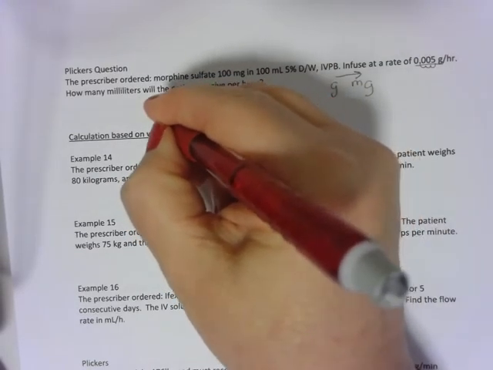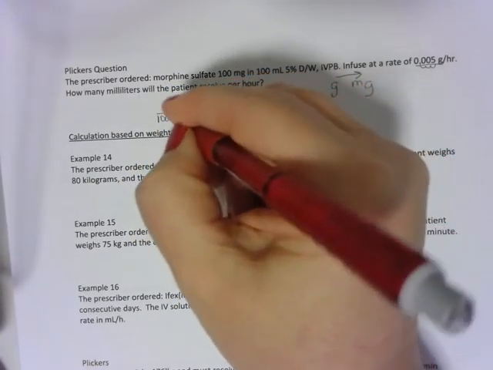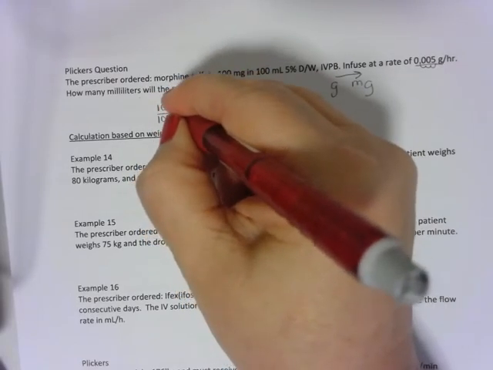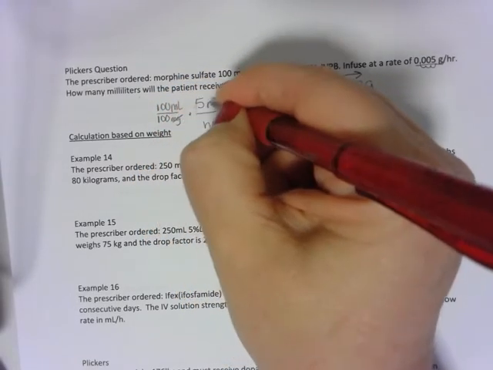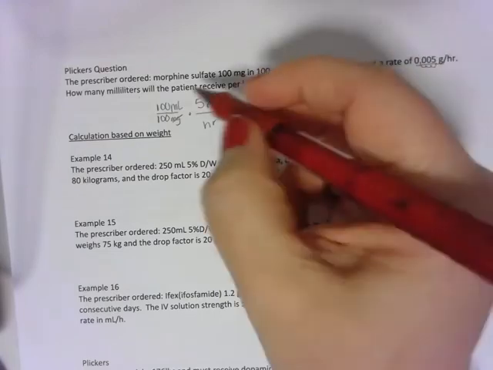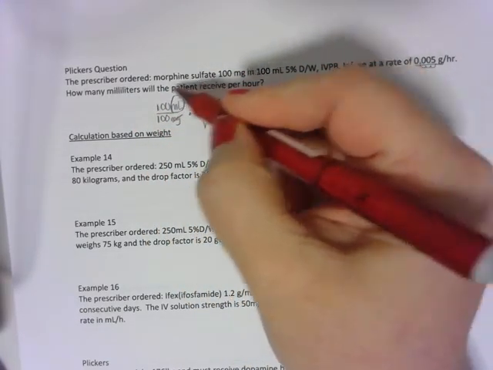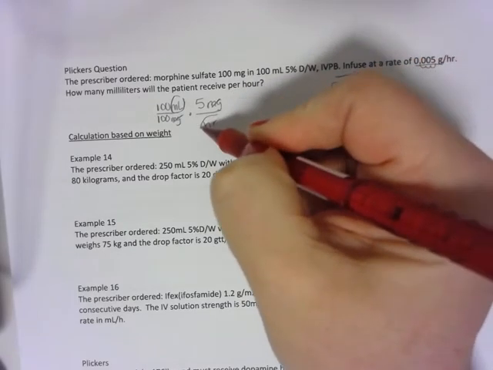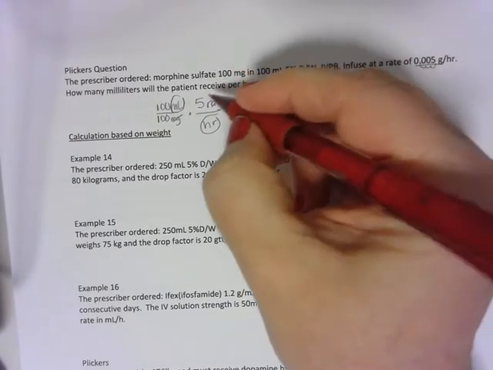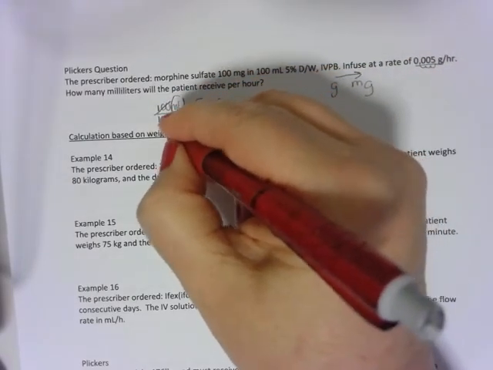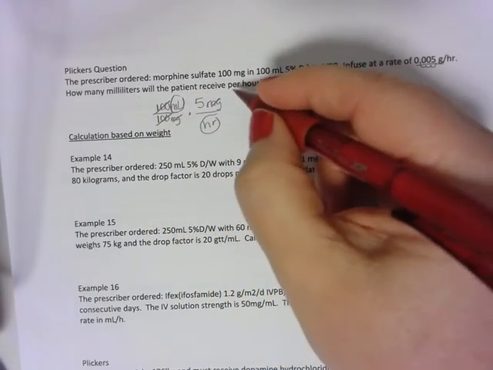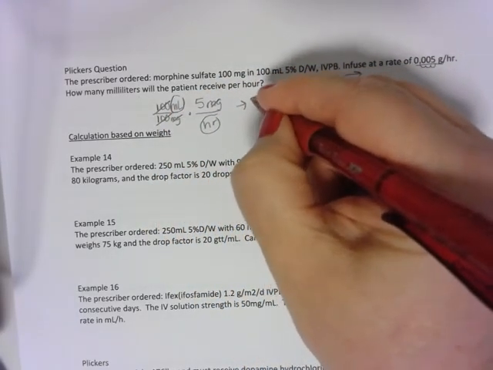Milligrams is in the denominator, and we have 100 milliliters. So how many mLs per hour will the patient receive? So the hundreds can reduce each other, cancel out. So I'm left with 5 mLs per hour.